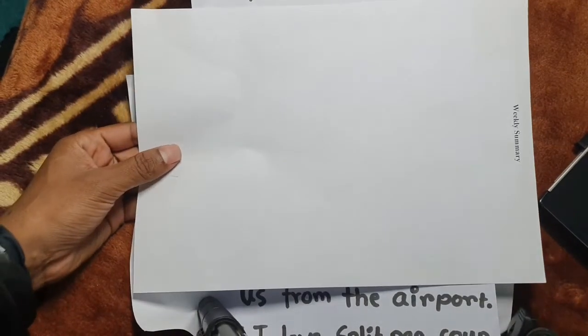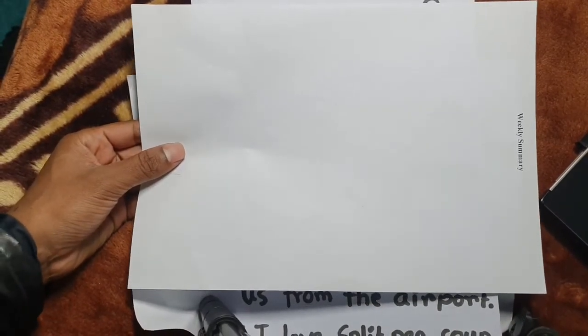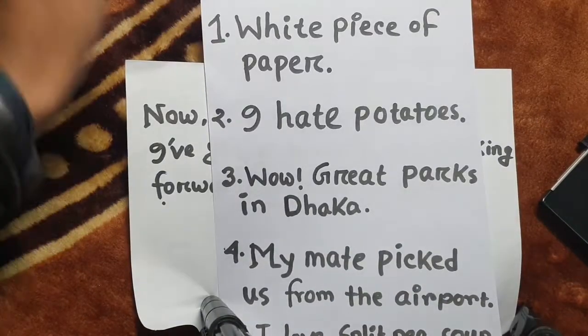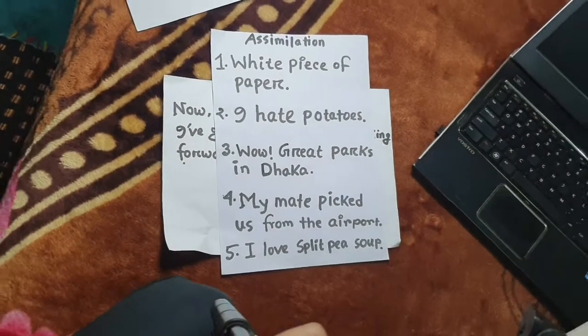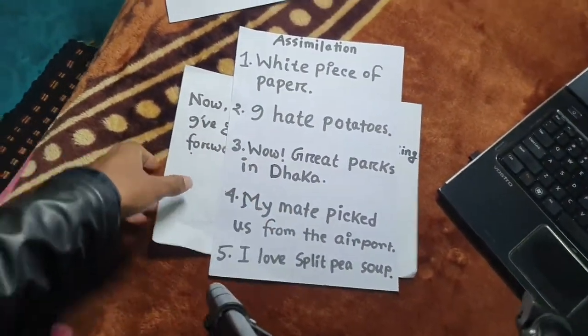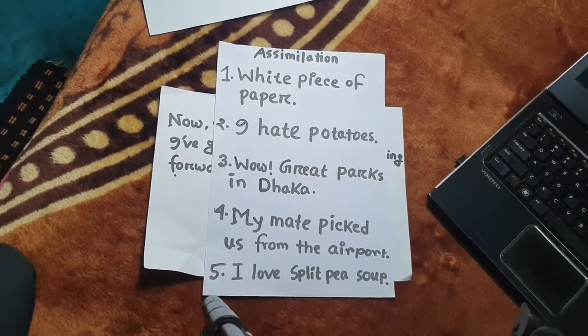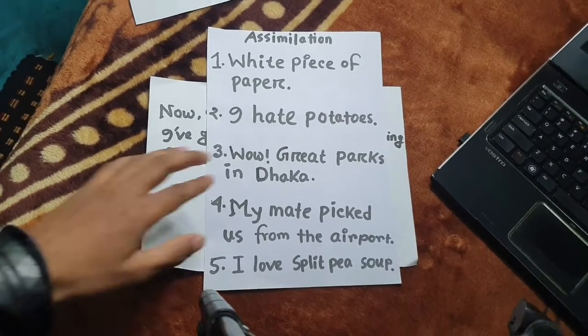White. We say white piece of paper, right? But when we pronounce T with P, okay, let's do that. I think you are watching completely on your screen. Is it visible on your screen? Please write down one new comment.